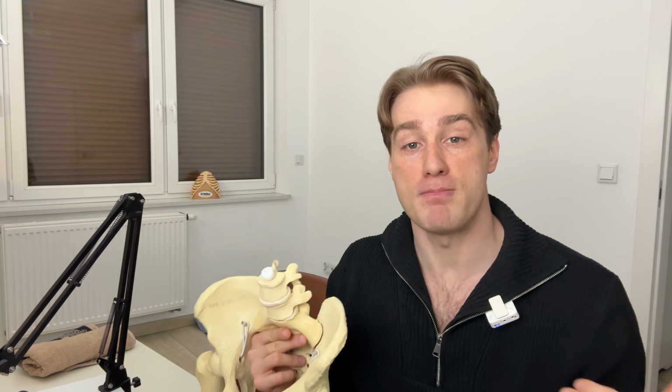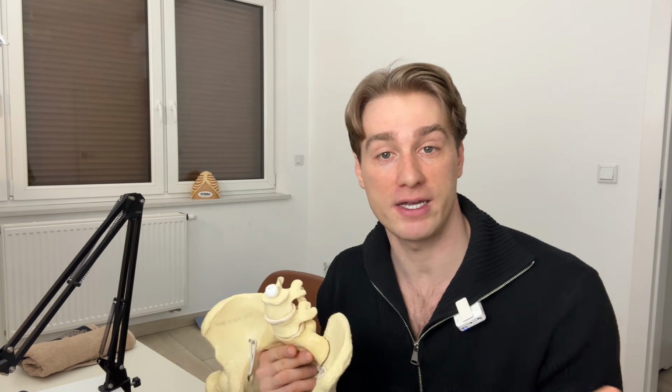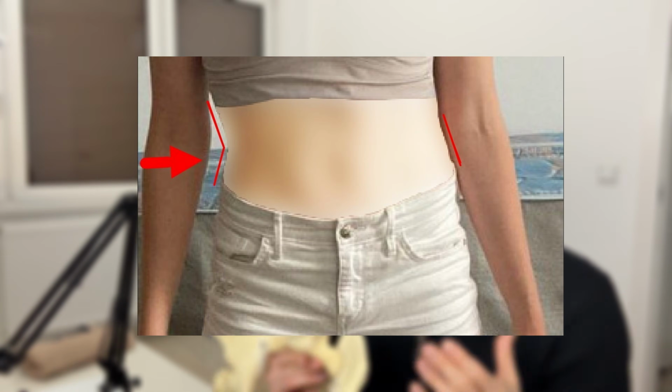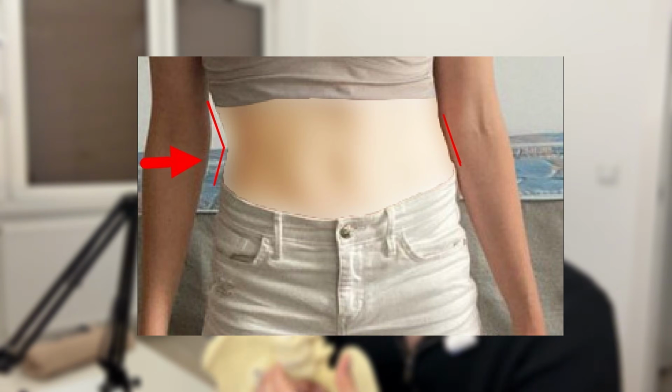Also, I will reveal a big success story of my online patient from the US who had a significant lower and upper back curvature, but because of our treatment, we significantly improved her condition and avoided surgery.